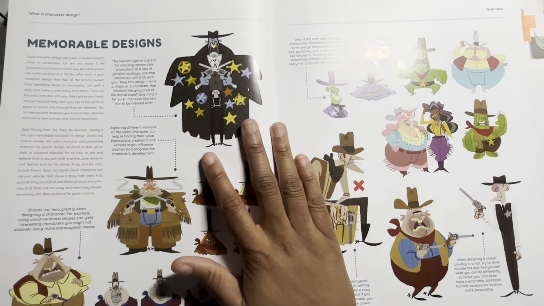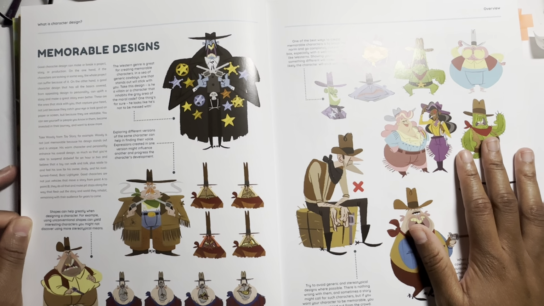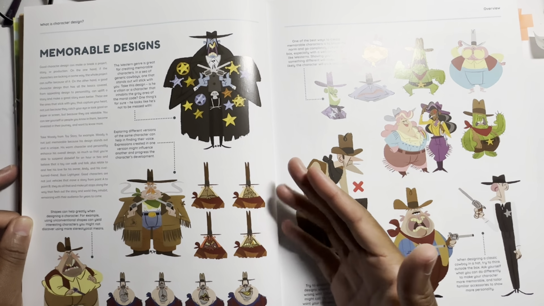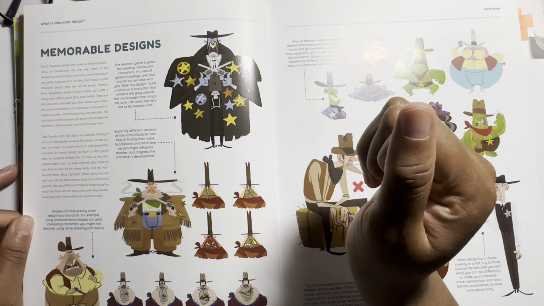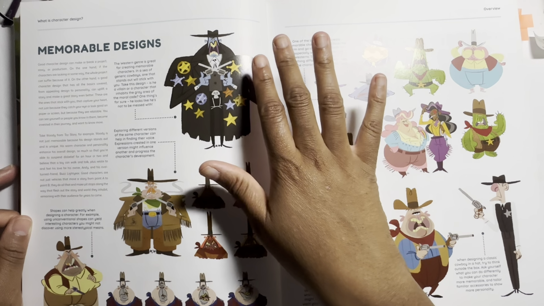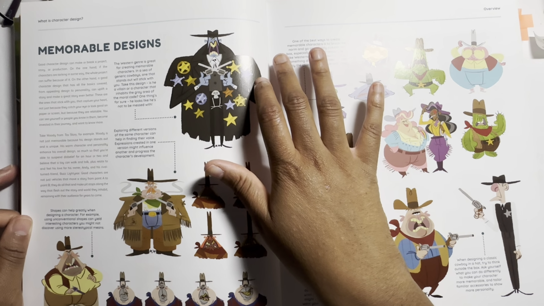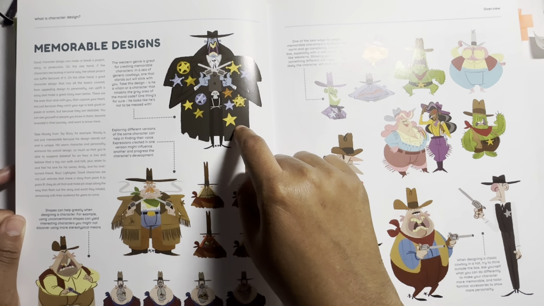So then this page talks about memorable designs. You can look at these characters and you're like, okay, like this one, for instance. You can tell he's probably a villain. It looks like he's a villain going around stealing all the badges from other cowboys.